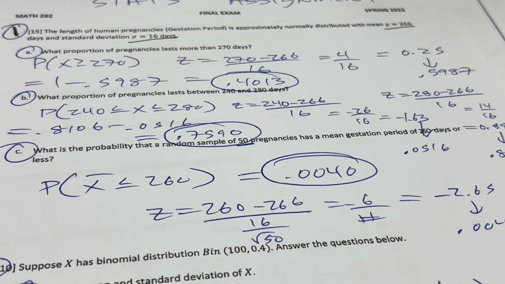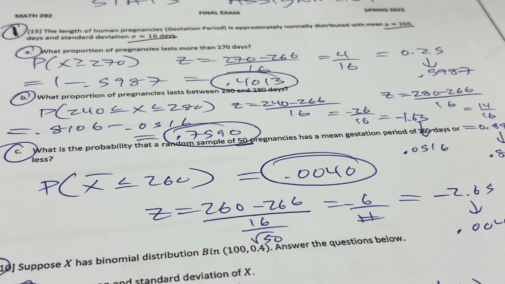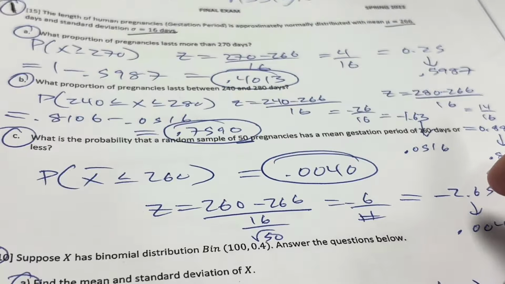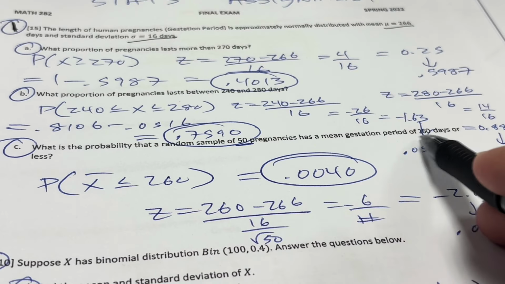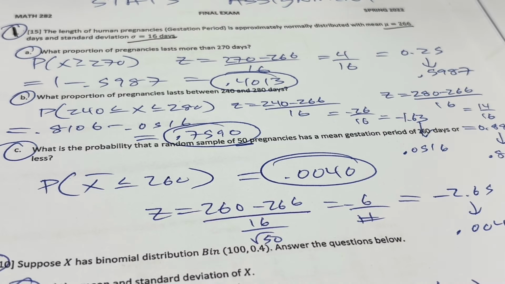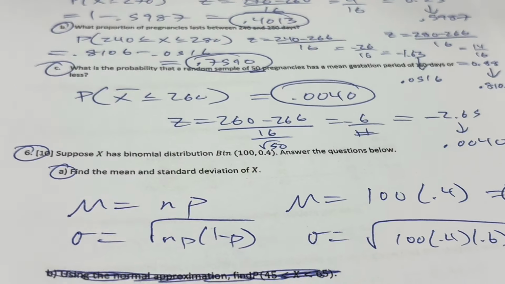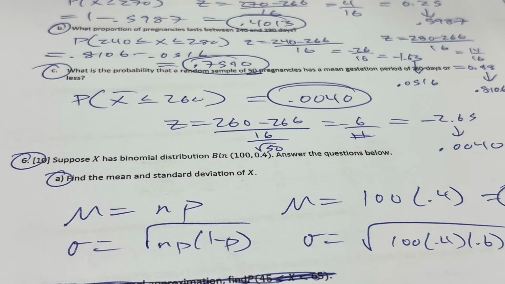All right, and then lastly, what is the probability a sample of 50 pregnancies has a mean gestation of 260 days or less? You can say lasts instead of has a mean gestation. So that is a group of 50. So we're going to say probability that X bar is less than or equal to 260.